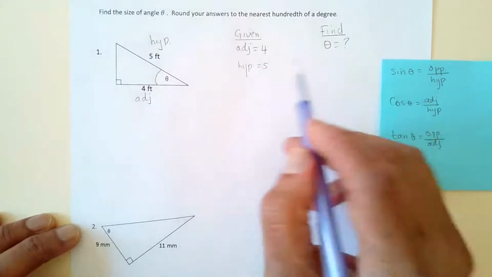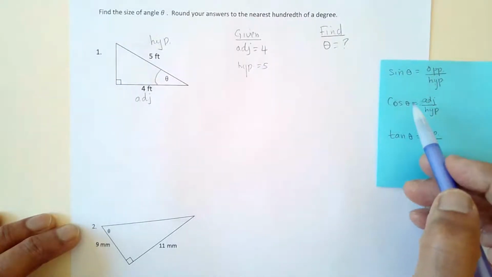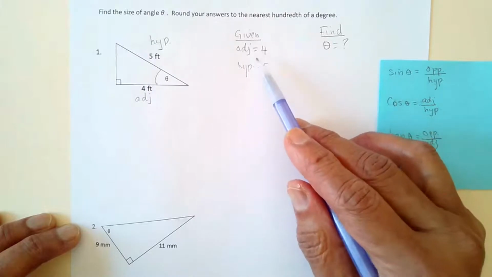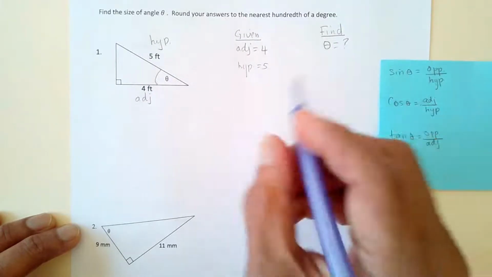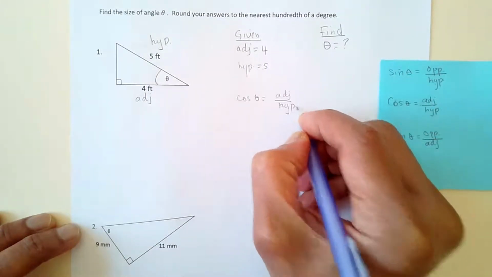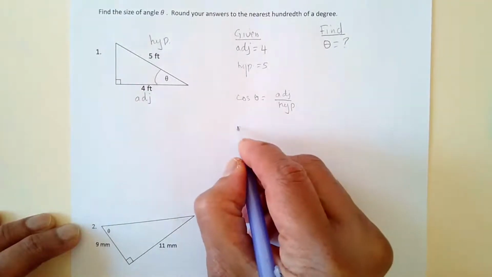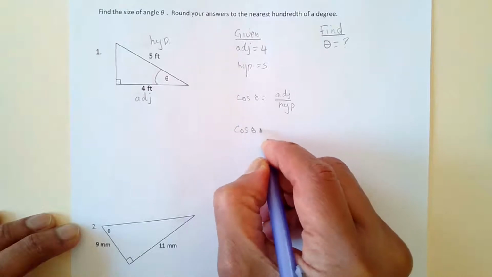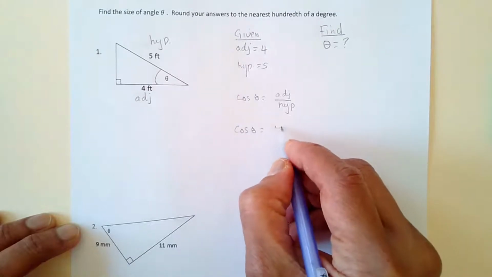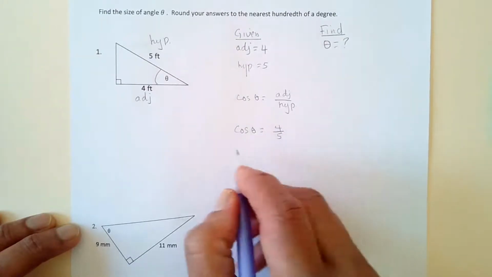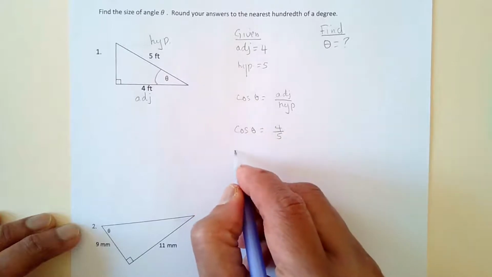Then I go straight to my trig ratios, see where there's a match. Adjacent and hypotenuse is cosine, which is adjacent over hypotenuse. And I substitute: cos theta equals 4/5. Then I use my calculator.